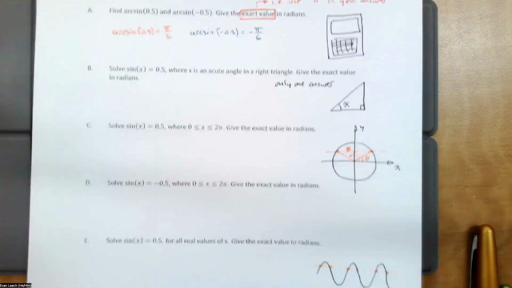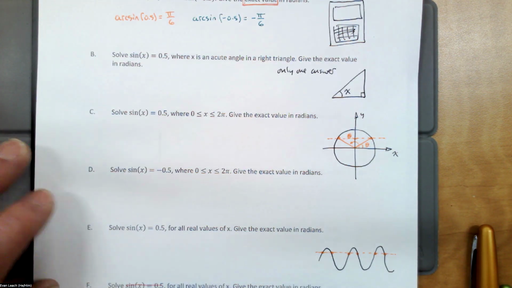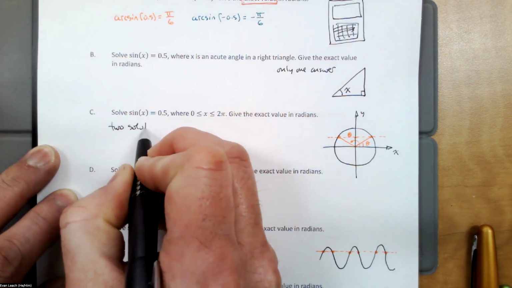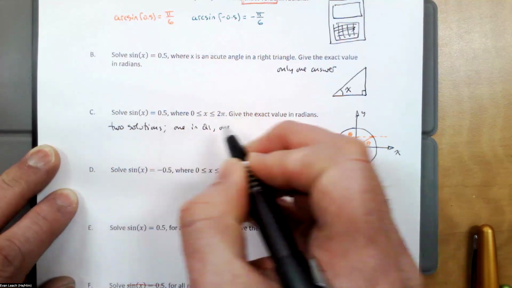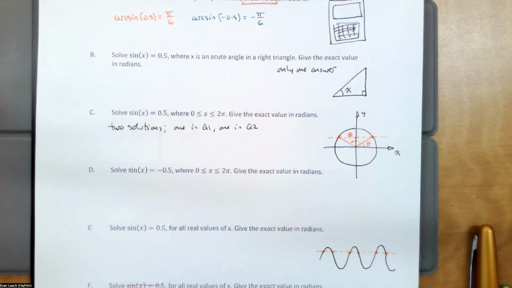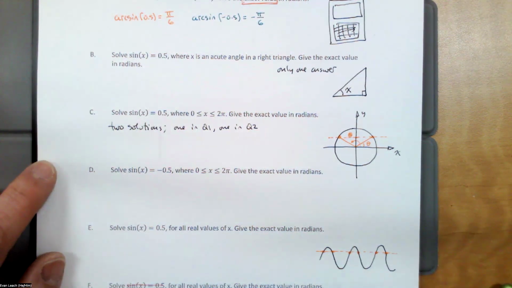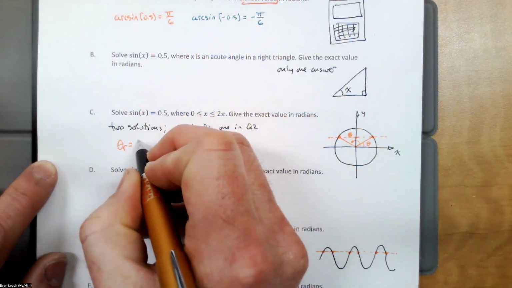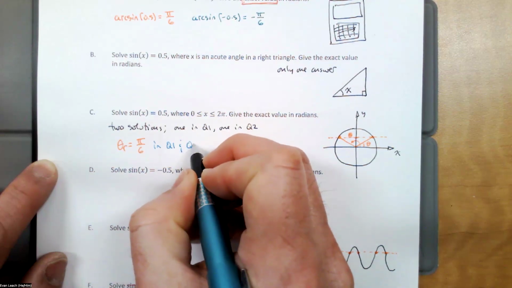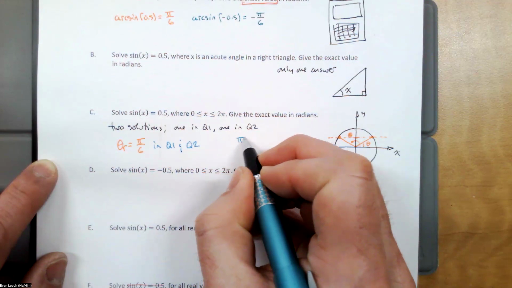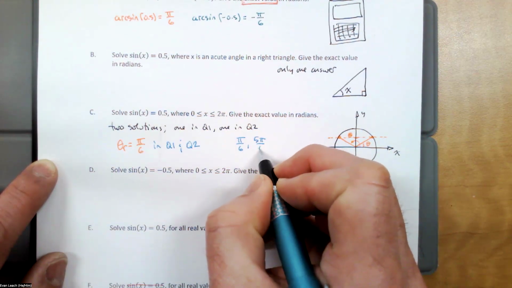Problems C and D work together. This is where we're going to have two solutions. One in quadrant 1, where sine is positive, and one in quadrant 2. Those are the places where sine is positive. And so what we have to recognize here is how we take sine of pi over 6 as a half and apply that in this scenario. We get our reference angle, and we put that in the two quadrants. So pi over 6 in quadrant 1 is just pi over 6. Pi over 6 in quadrant 2 is 5 pi over 6.